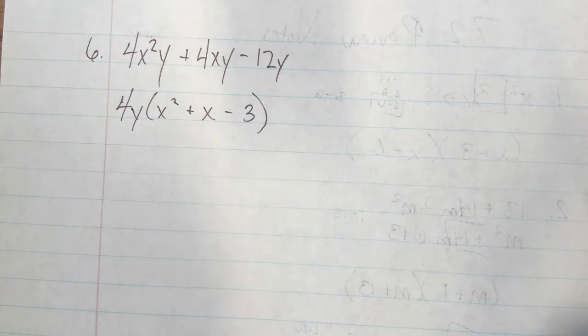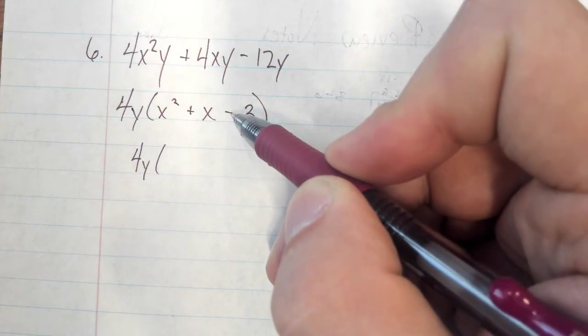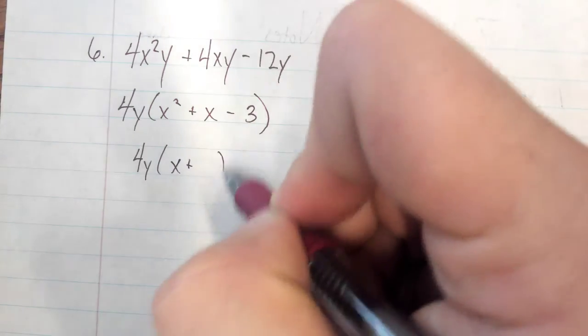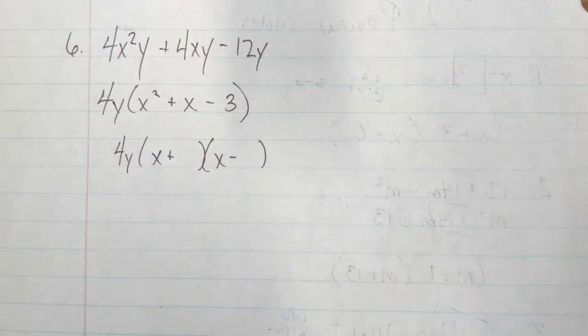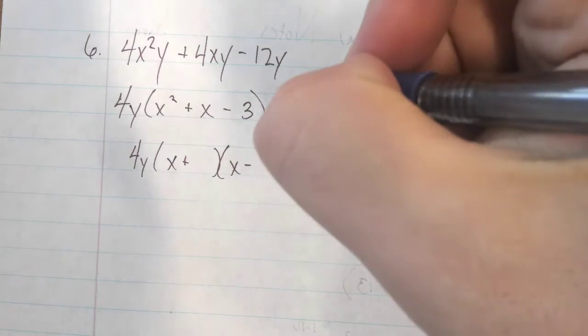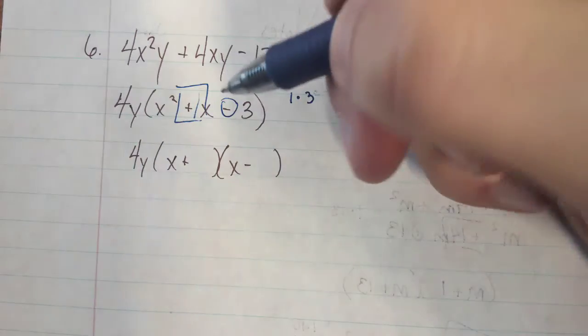All right. I look, and I'm going to rewrite the 4y. My third sign is negative. That means I'm going to have 1 plus, 1 minus. Then I'm going to focus my attention on that third term, 3. The only way to get to 3 is 1 times 3. I'm looking for the factors that subtract to get to the understood 1 that's in front of that x.